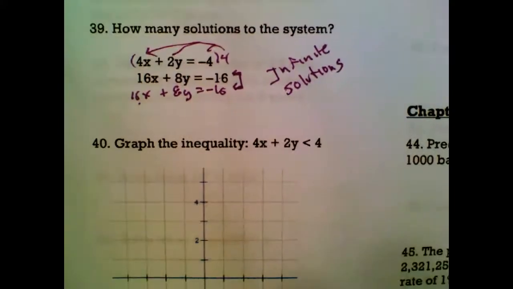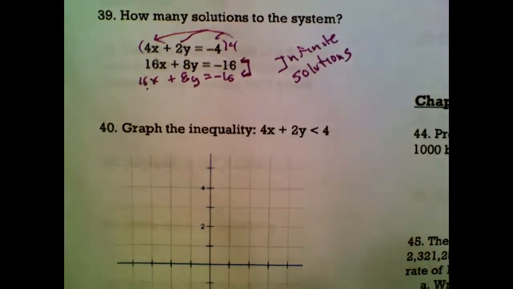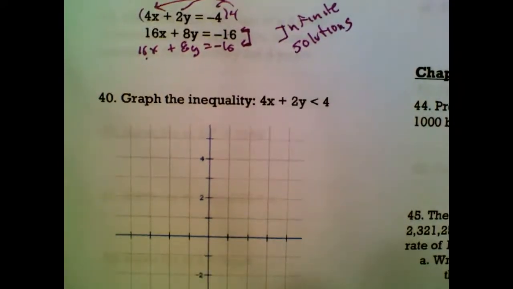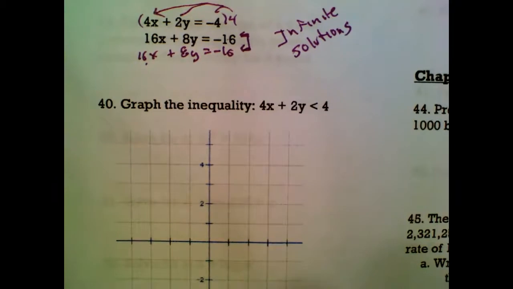Moving on to graphing the inequalities. Okay, so before we were graphing equations, and there was no shading. Now when we're graphing inequalities, we have a couple other things to deal with. First off, we might have a dotted line, which means any solution on that line is not part of the solution. And the second thing is we have to shade.